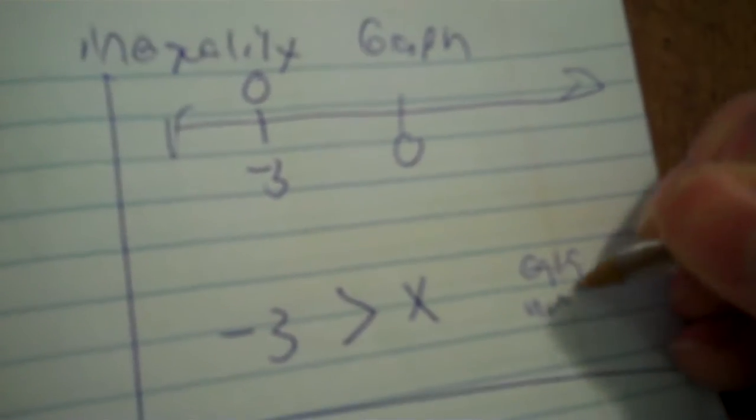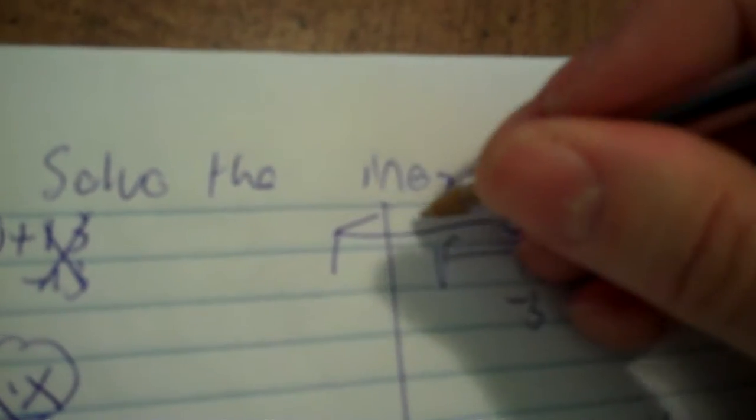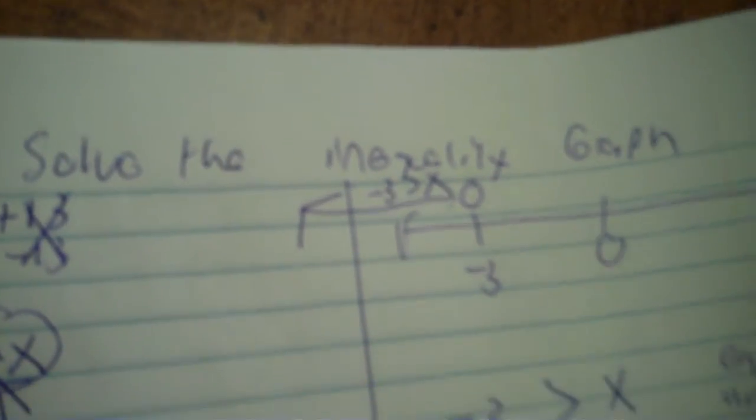Circle, but don't fill it in, okay? It eats the number, it does not eat the x. So even though that's a greater than sign, it's eating up the negative 3, so it goes this way. Okay, so negative 3 greater than x. That means x would be less than negative 3.